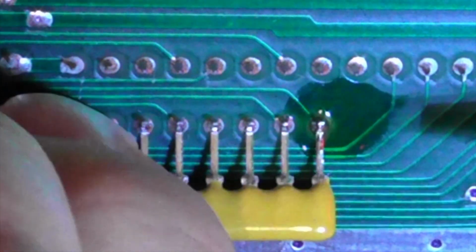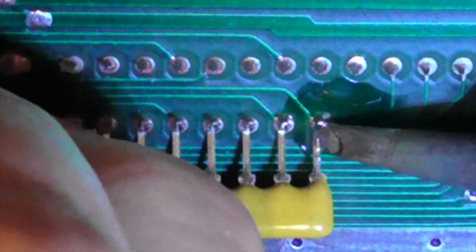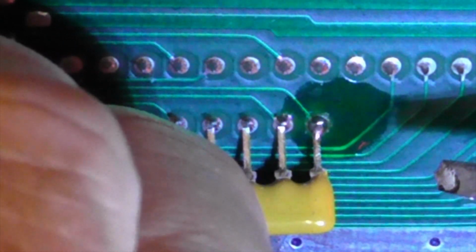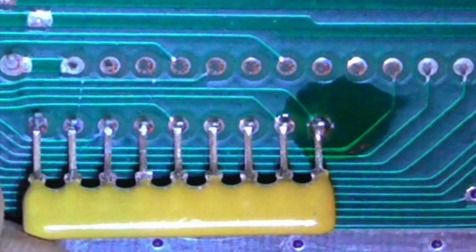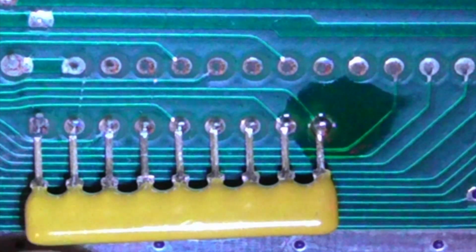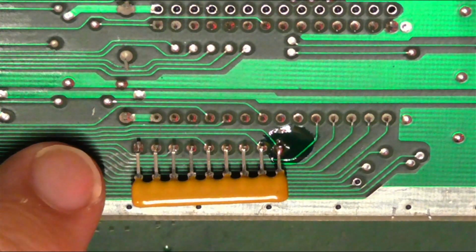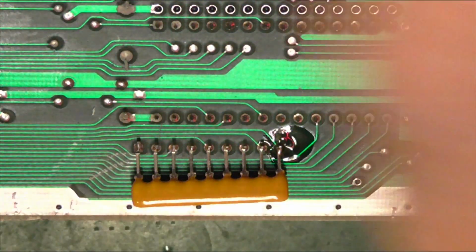Nope. Okay, that's one end. So I'm going to try the same at the other end and then see whether we can fold it flat.